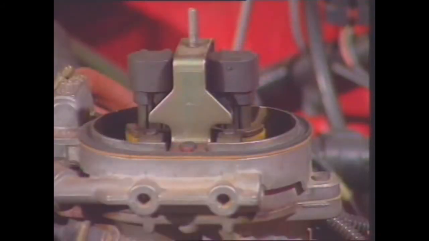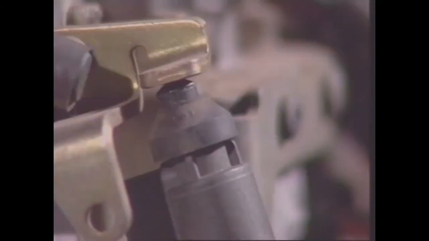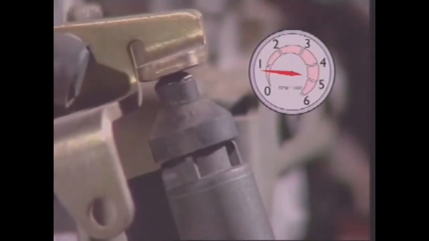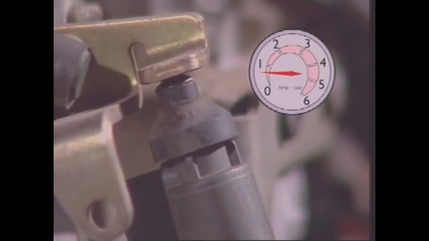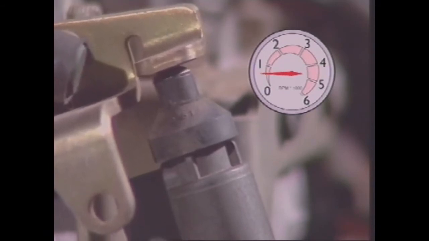The position of the throttle plate can control idle speed automatically. A DC motor works a plunger in contact with a lever attached to the throttle spindle. As idle conditions change, the control unit can extend or retract the plunger, which increases or decreases the throttle plate opening. This provides the desired idle speed.